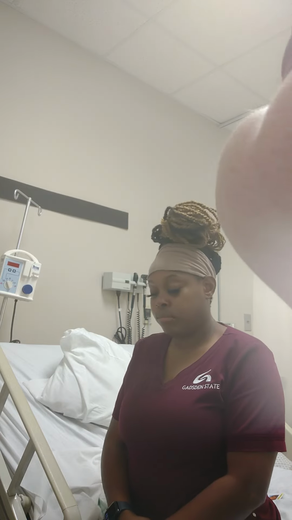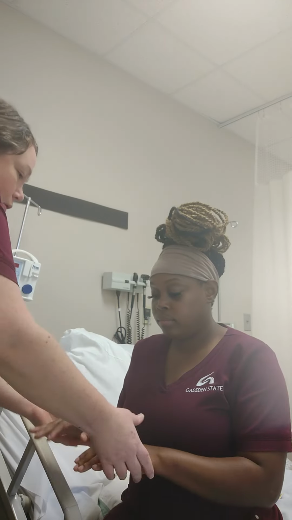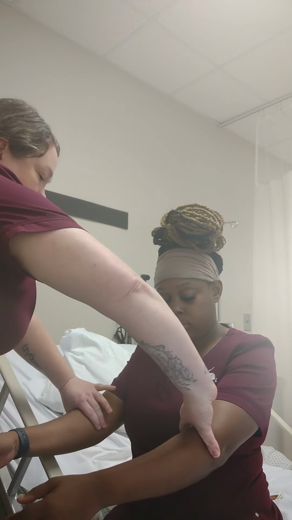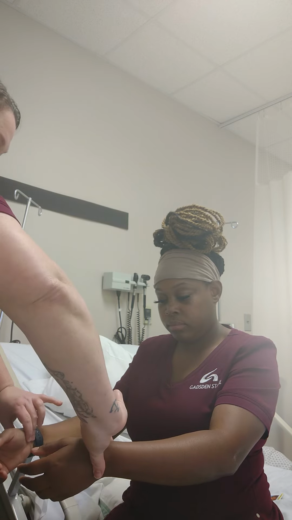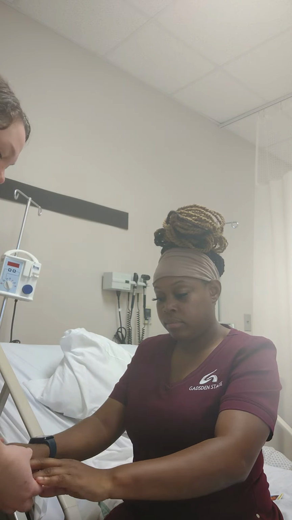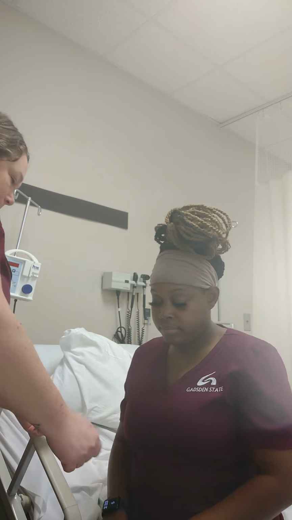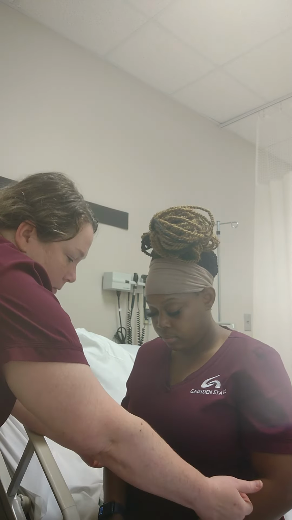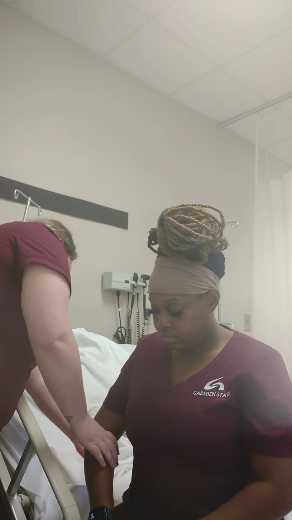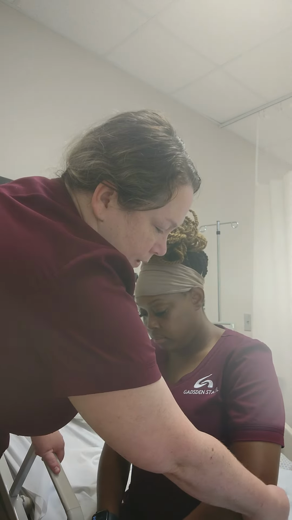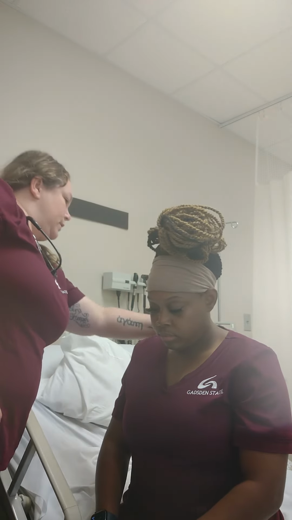From here, I'm going to look at her arms, check her brachial and radial pulses on both sides bilaterally. I'm checking for capillary refill for 2 seconds. Okay, her skin is warm and dry and intact. And here I'm able to assess any pressure points, but my patient is not bedridden, so we really don't have to worry about that.